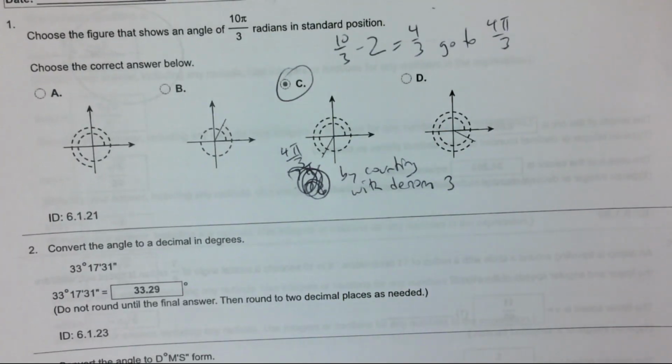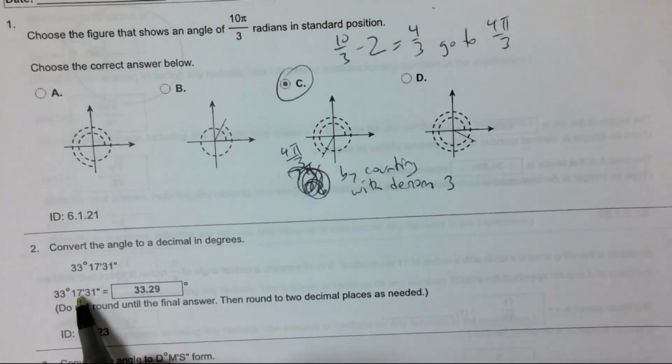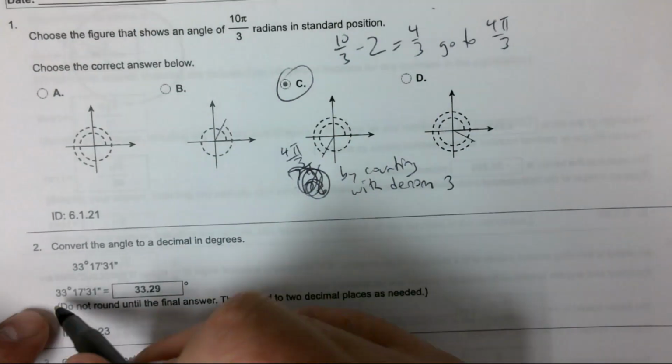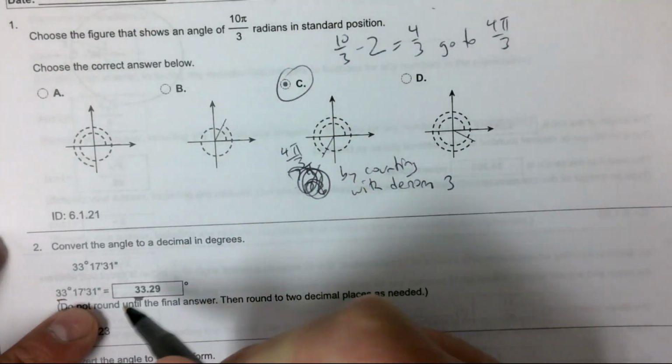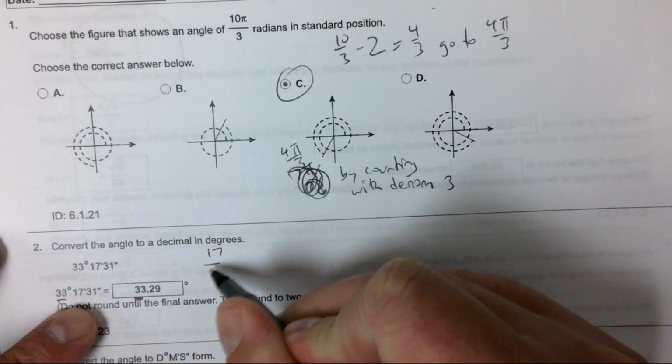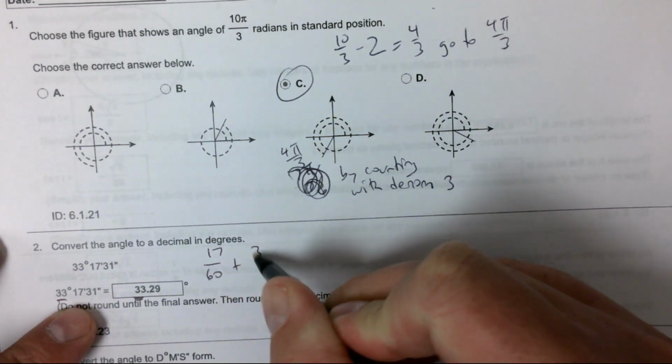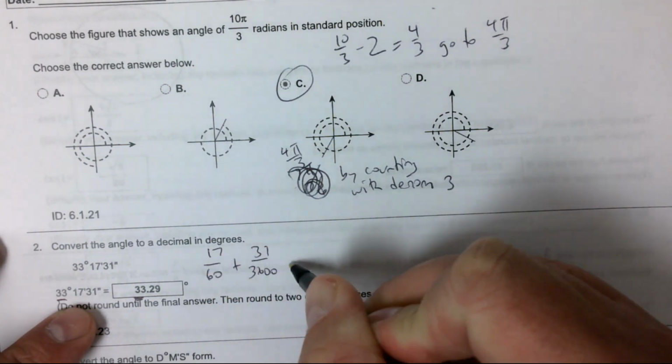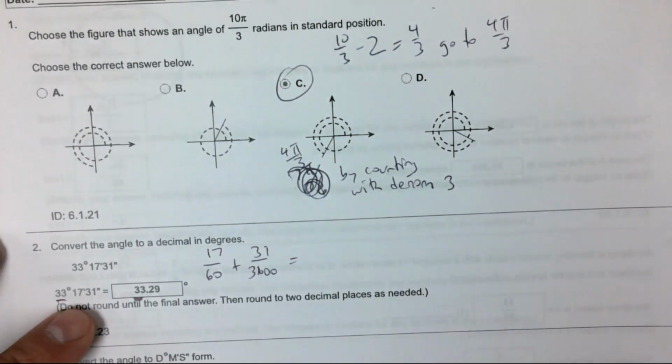on the next one, what you do is you have your degrees. So this 33 starts here, and then you do 17 over 60 plus 31 over 3600. That's one of your formulas that you need.